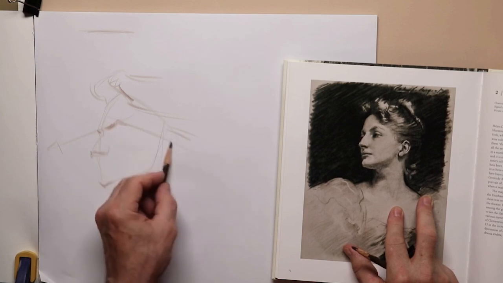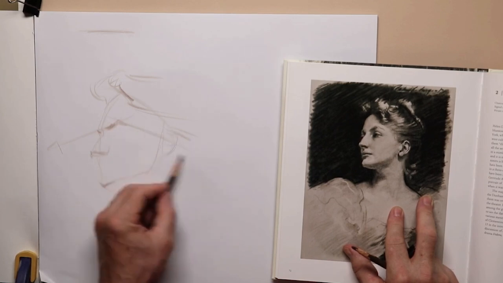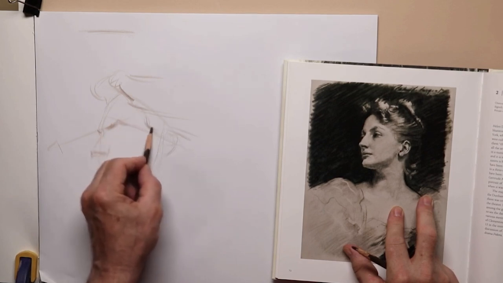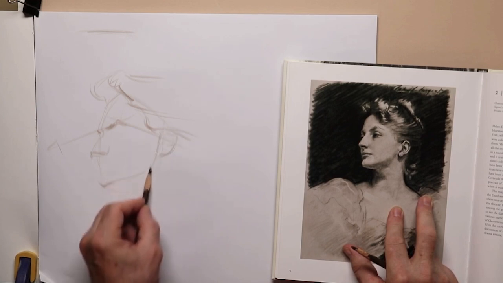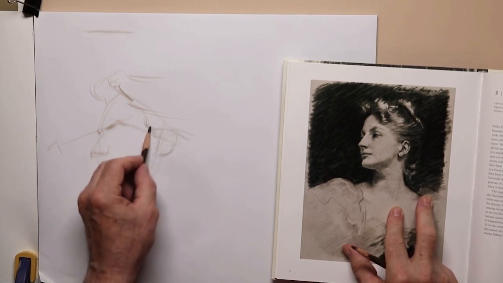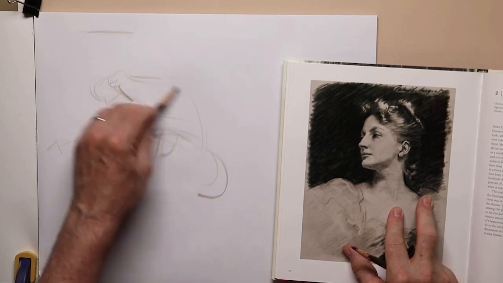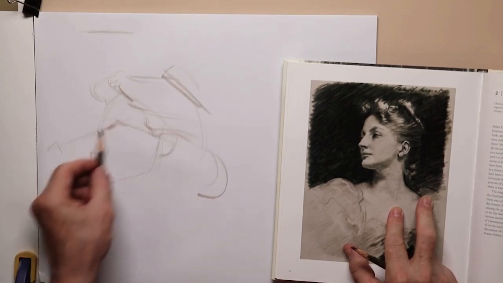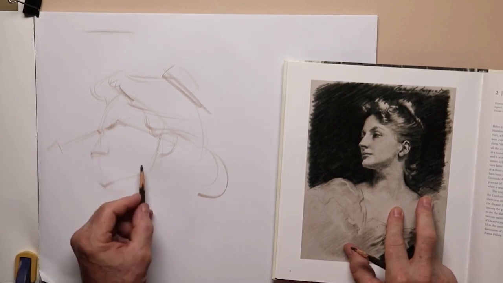But she has a particularly low ear. I'm going to make it a little higher than it is. And if I pick up a little bit of that hairline, just to get it started here, then we can look for all these things.